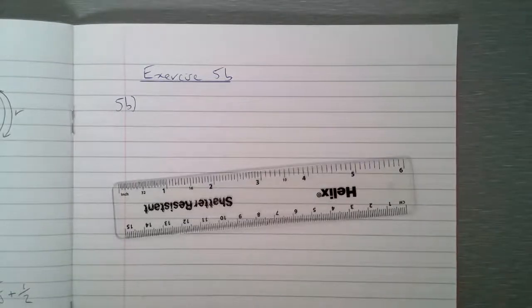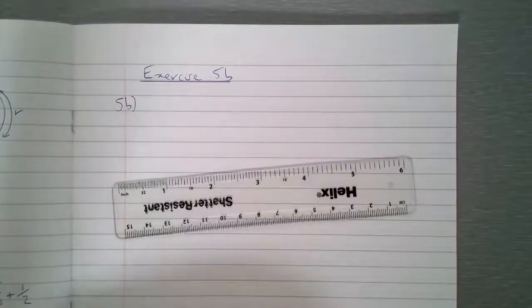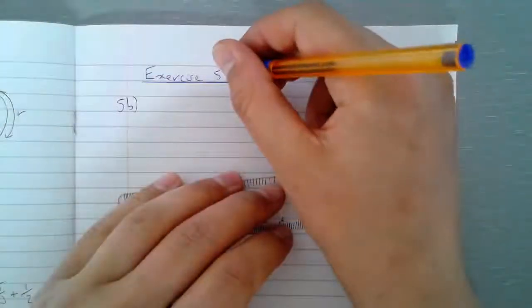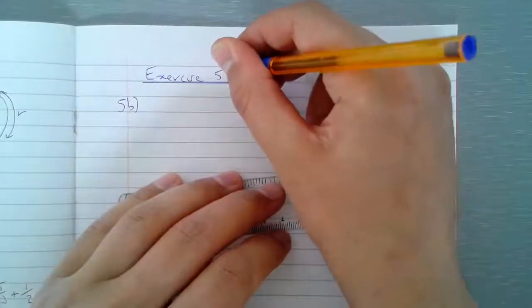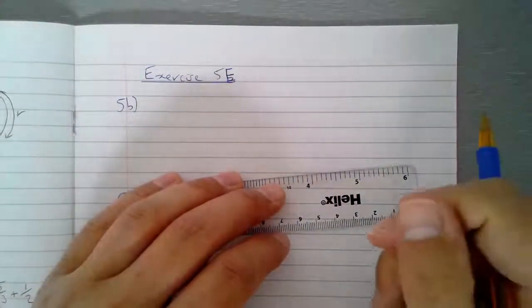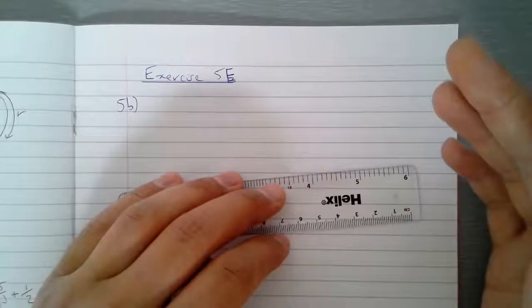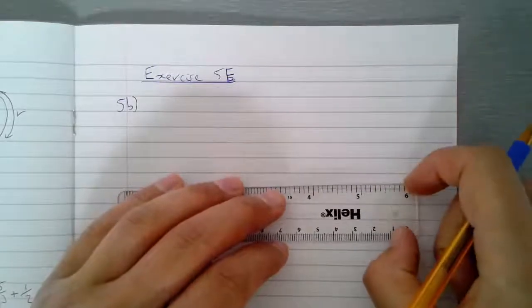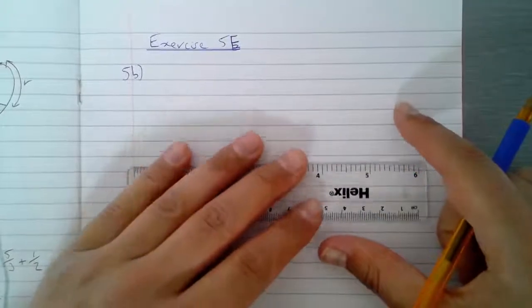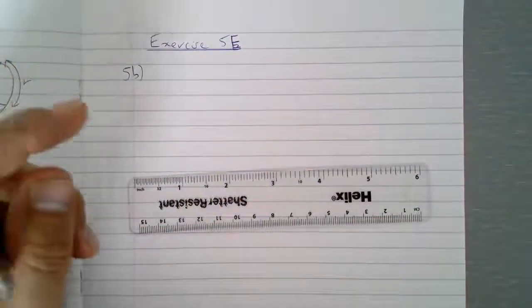Sorry, try that again. It's not 5b at all, is it? It's exercise 5e, and it's question 5b. I'm going to have a quick go at this, and hopefully just doing an extra example will deal with the misconception or the lack of knowledge about how to do this.